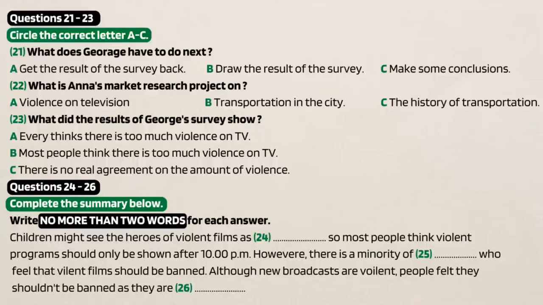The main objection seems to be that although a lot of people get shot, stabbed, decapitated and so on, films never show the consequences of this violence. Although people die and get horribly injured, nobody seems to suffer or live with the injuries. Any children watching might take the heroes of these programs as role models and copy their behaviour.